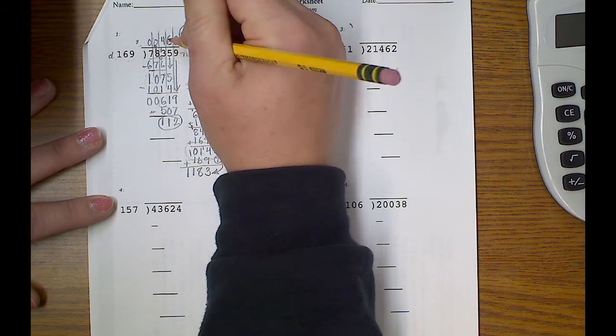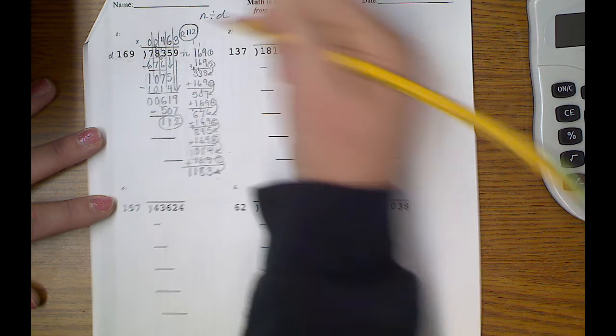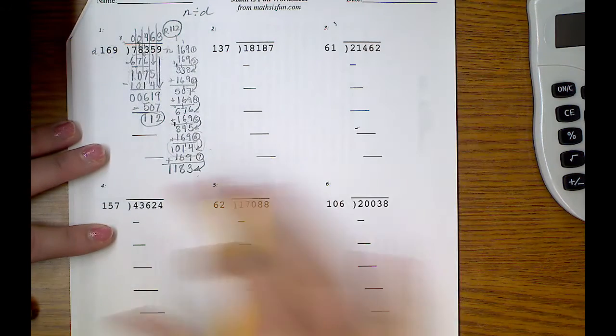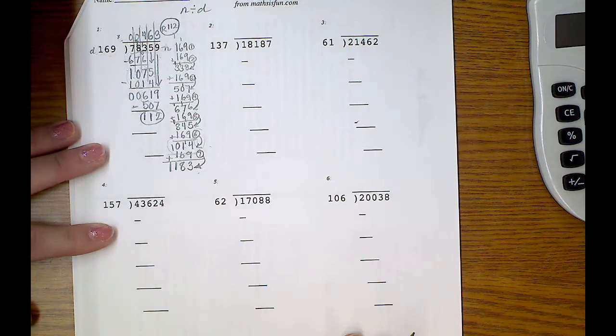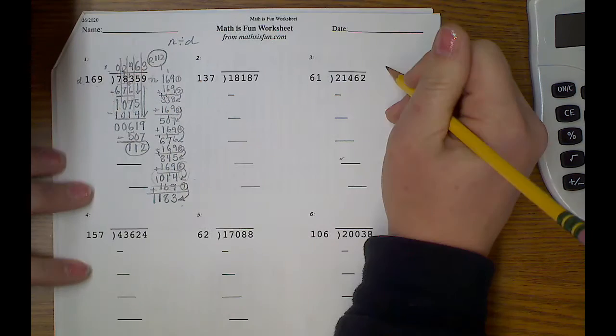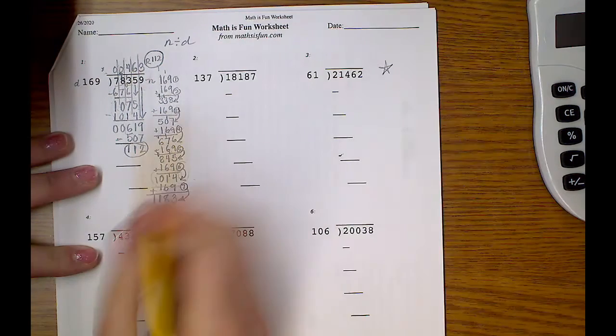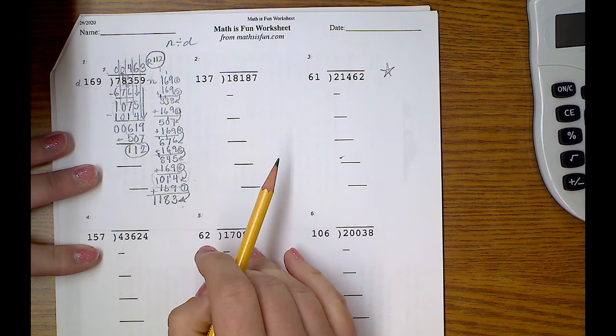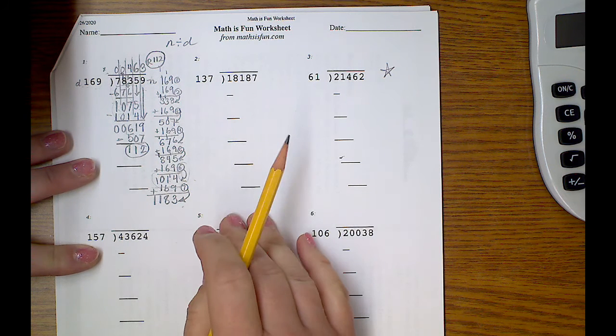So 463 with a remainder of 112. That problem took 8 minutes. So now that you're here, if you want to go ahead and practice through 6, you're more than welcome to. But I'm going to say that today, if you can get through the 3 problems with me, that would be great. That's a lot of studying. So let's just try to get 3 done today.